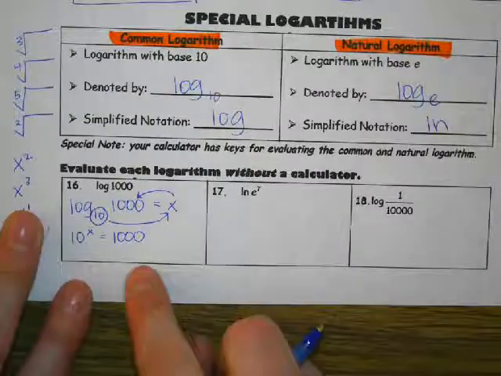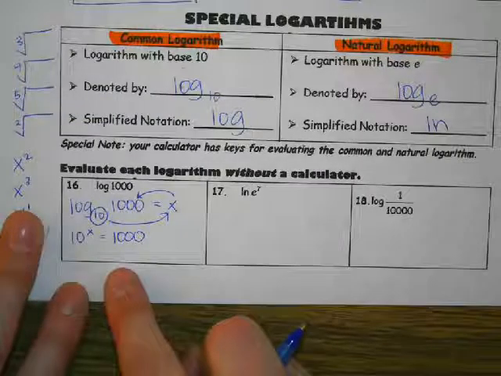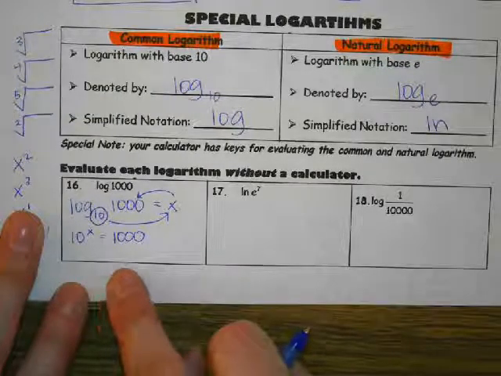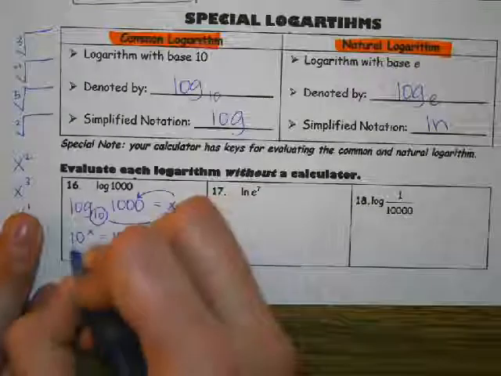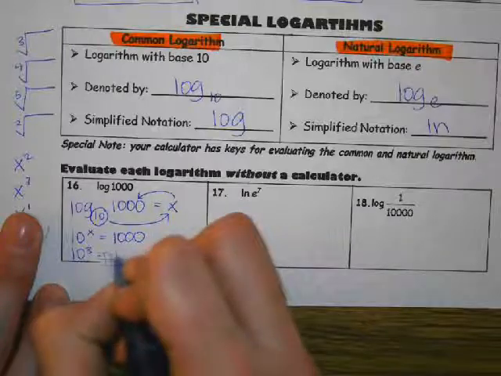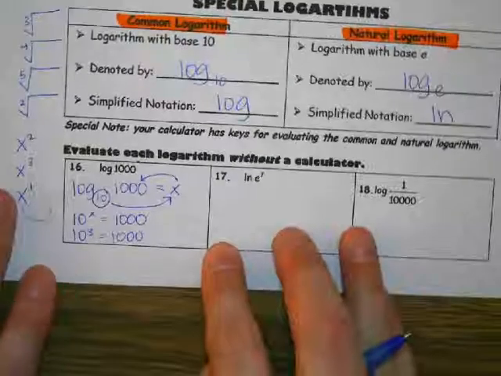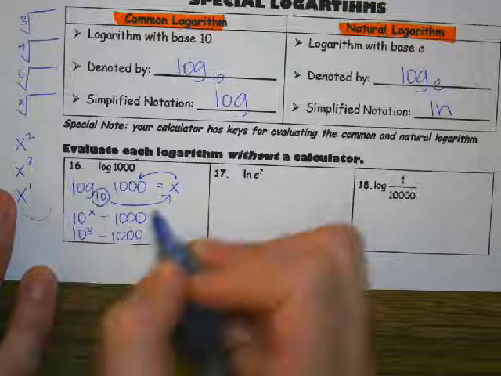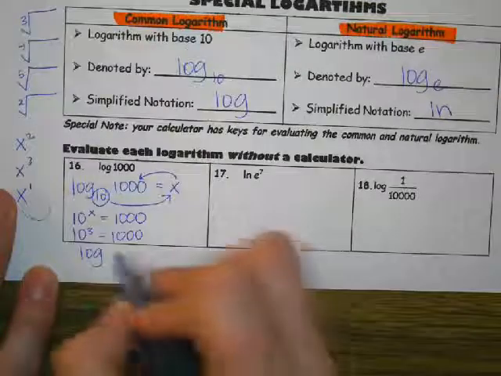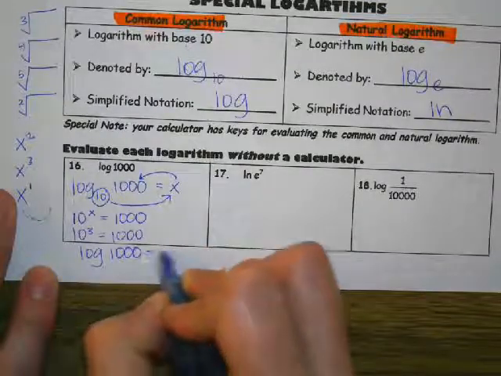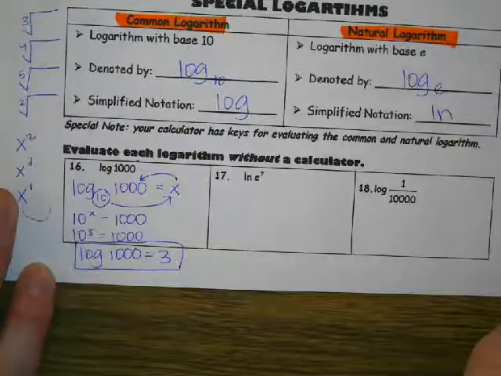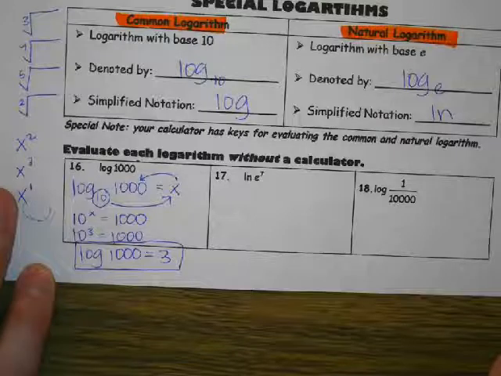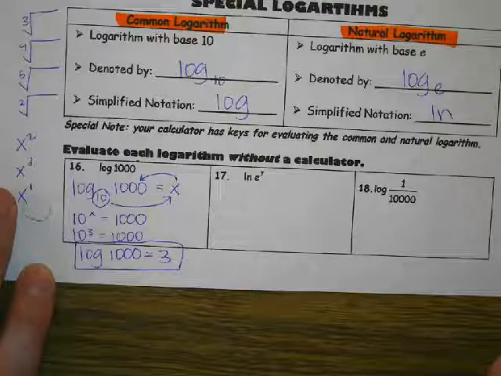Does anyone remember the trick to put here? How many zeros? Yeah, the answer has 3 zeros, so what should the exponent be? 3. So 10 to the third equals 1,000. And so now we can go back and say with the original problem, log of 1,000 equals 3. Or if you wanted to say log base 10 of 1,000 equals 3, you could put the base in there as well. I would not mark you down for putting that base back in.